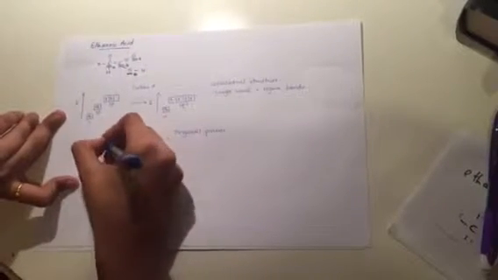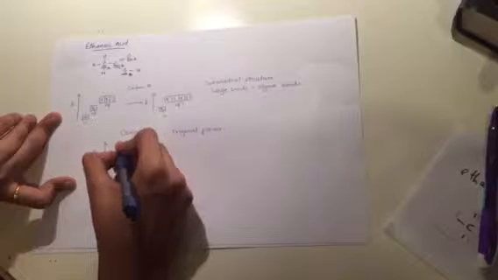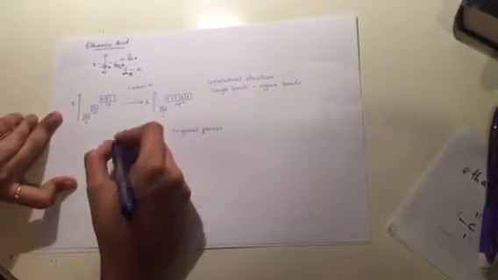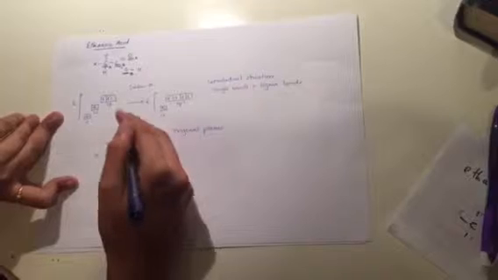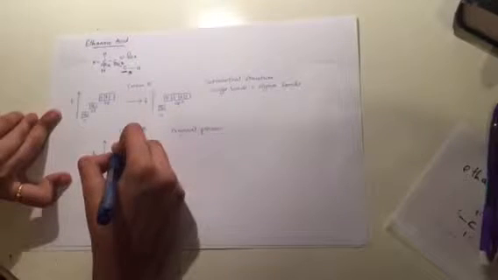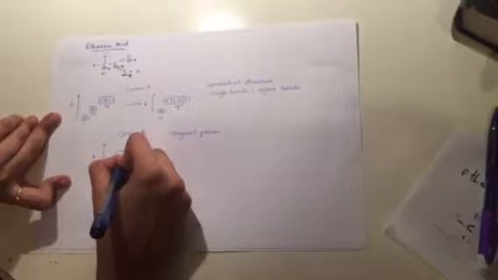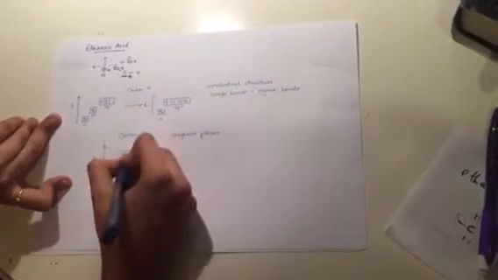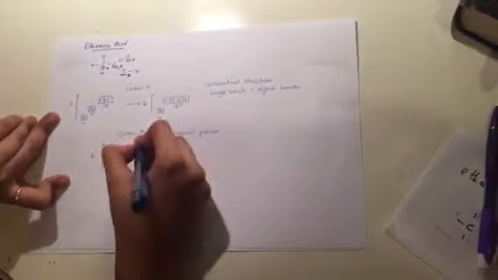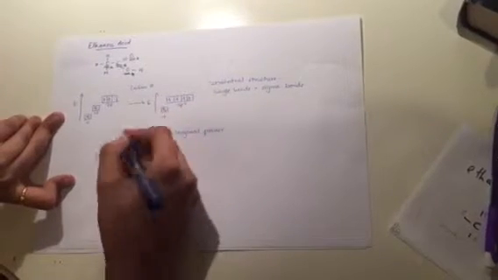So the electronic configuration after the hybridization for carbon B will be 1s2, and this is a little different: your 2s will combine with only 2 of the 2p sublevel orbitals to form sp2 hybridization, and 1 2p orbital still remains, and here also the electrons are equally shared.